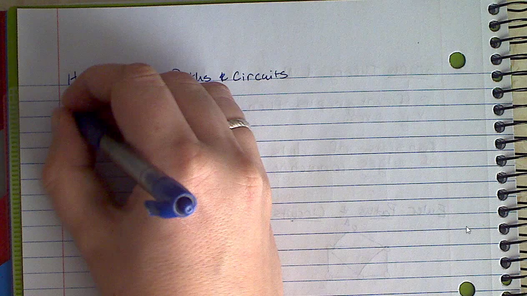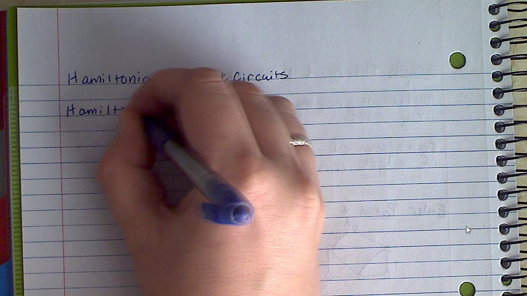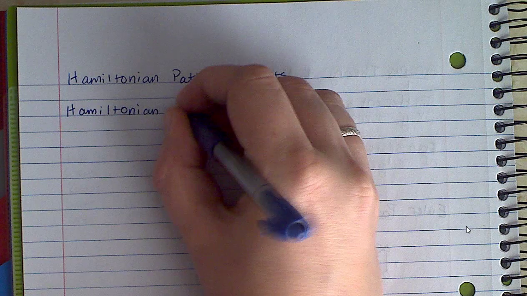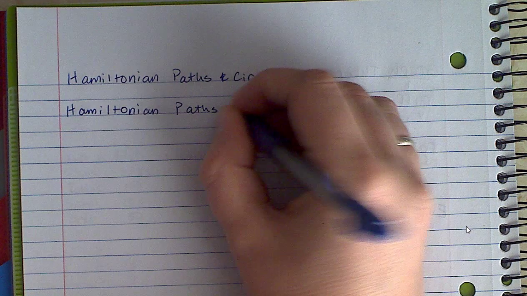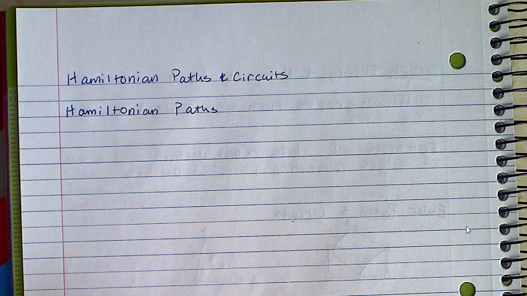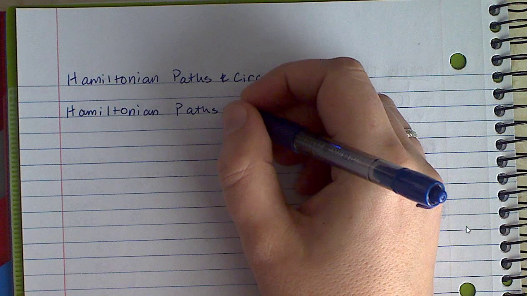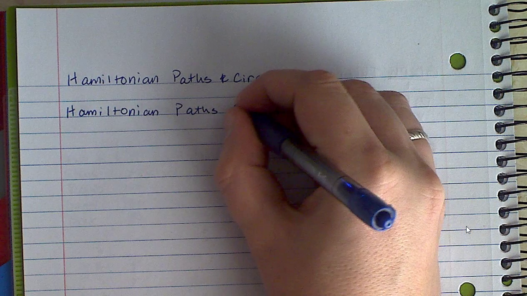So, Hamiltonian paths and circuits. Why Hamiltonian? Because the guy who made it, his name was Hamilton. It's a different Hamilton than the Hamilton method of arranging stuff. So Hamiltonian paths and circuits.